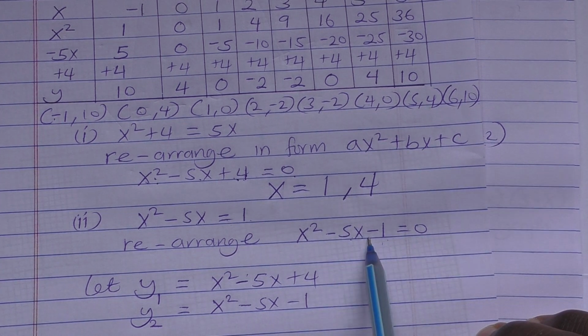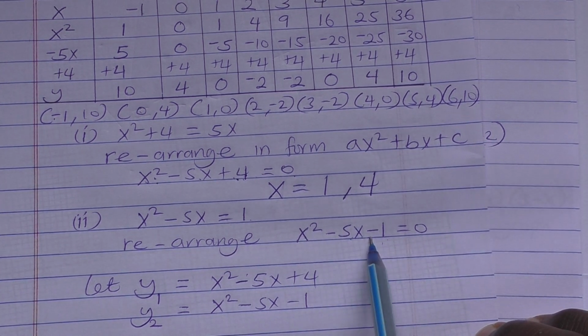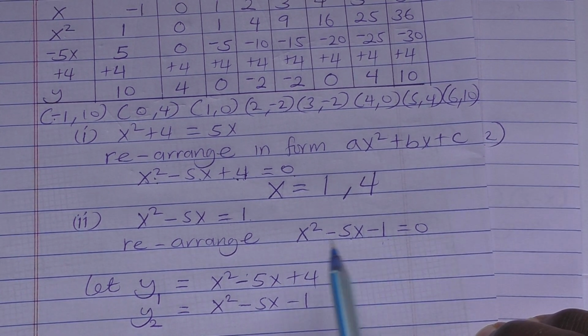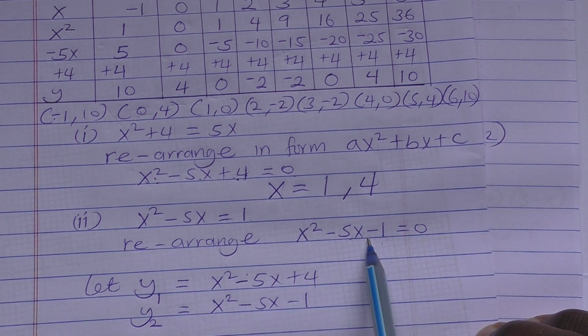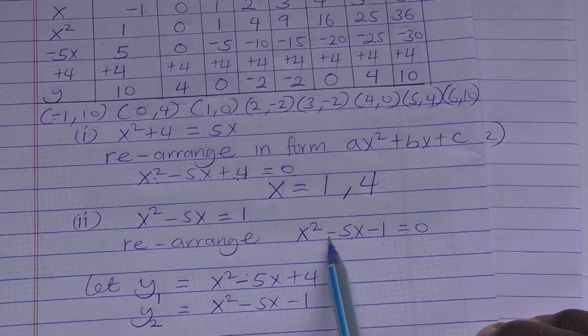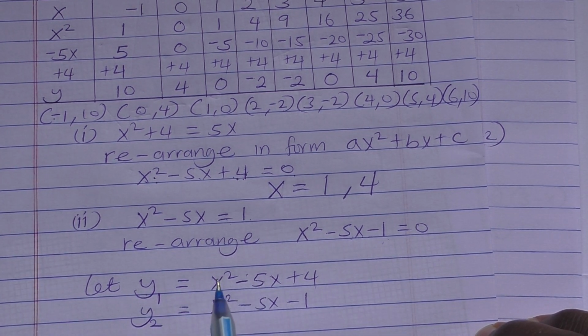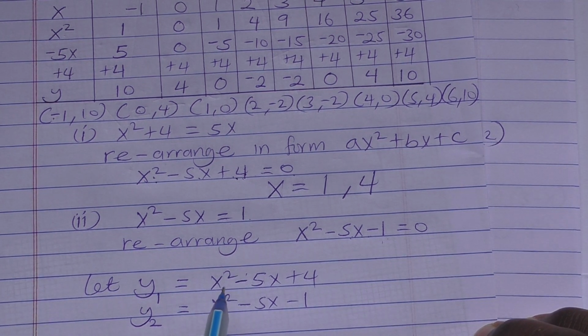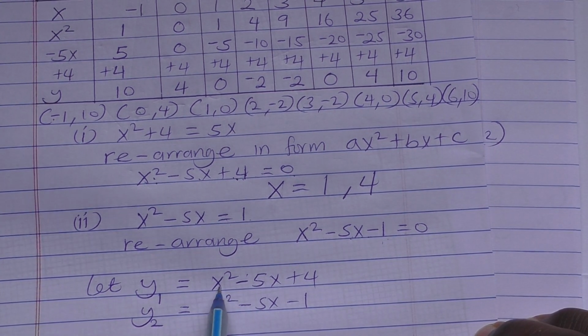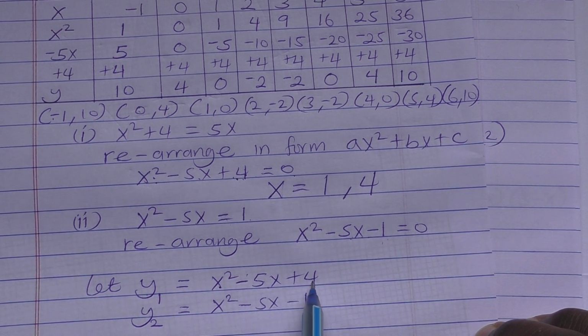So how do we then use the same graph to solve this? The trick is, we shall give it a name of the function. Let y1, our y1 is the one whose graph we have drawn, which is x squared minus 5x plus 4.